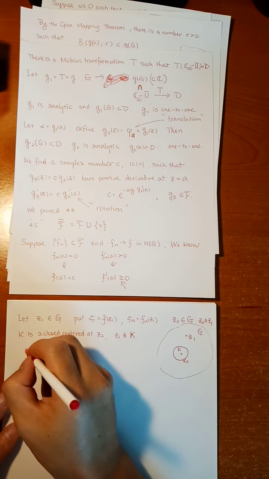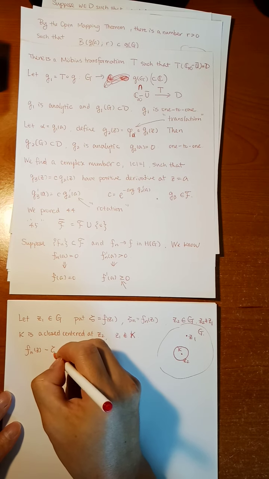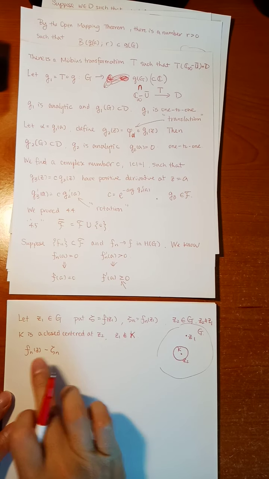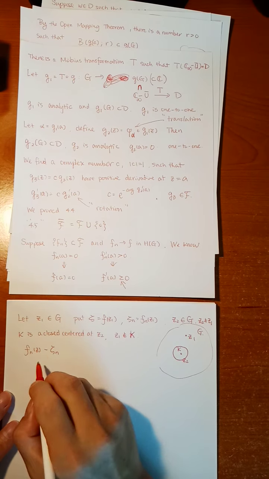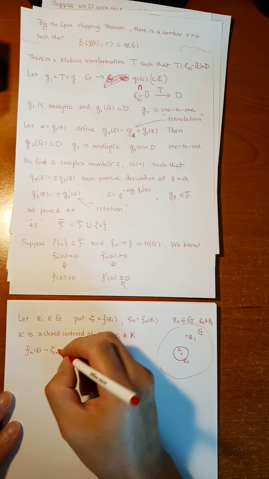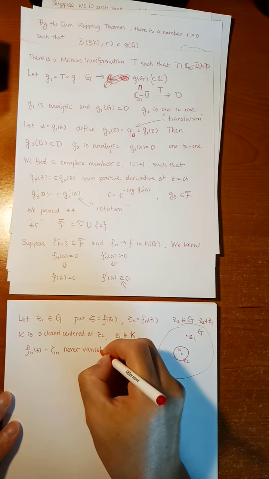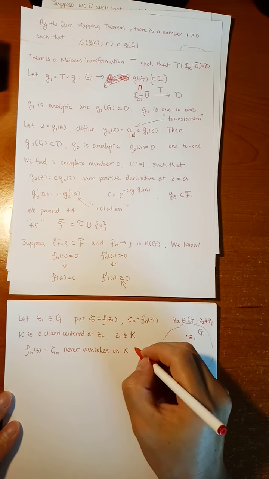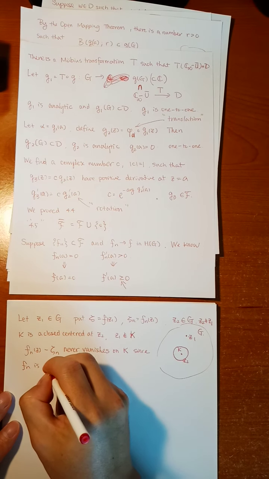Okay, then Fn of Z minus theta n, where Fn of Z1 is theta n. Fn, remember, is 1-to-1, so it never vanishes on K, since Fn is 1-to-1.